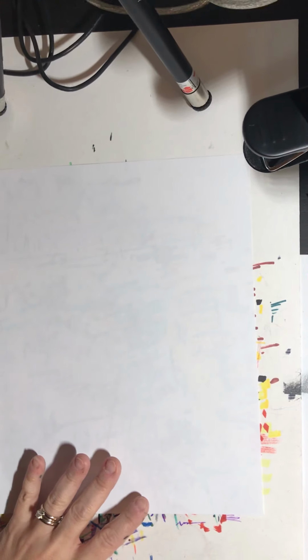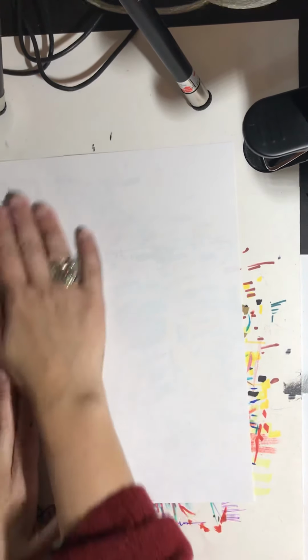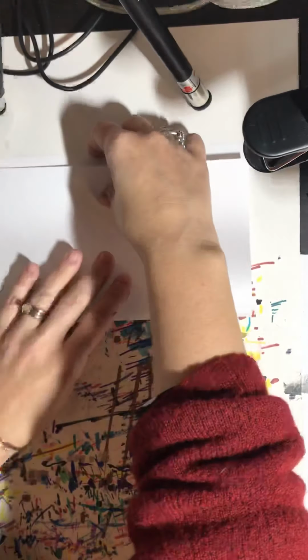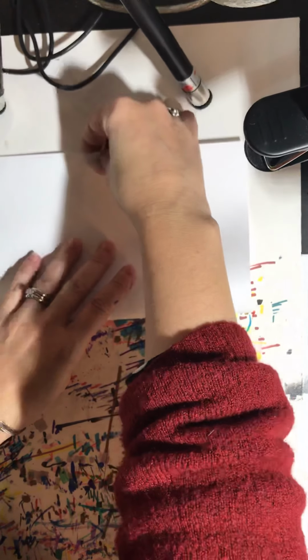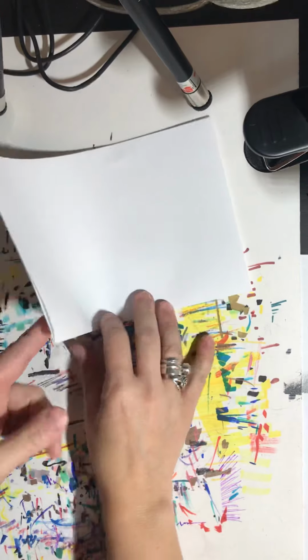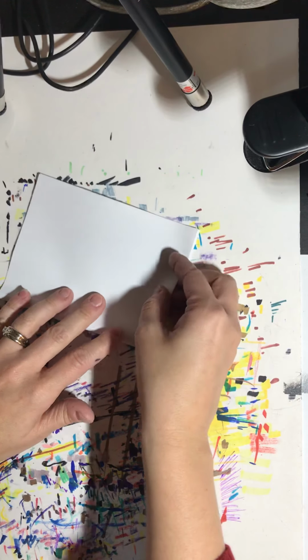For this automatic drawing, I still have my sheet, but we're going to take it and divide it into 4 sections this time. Not 8, but only 4. So I'm going to fold it in half and then fold it in half again.